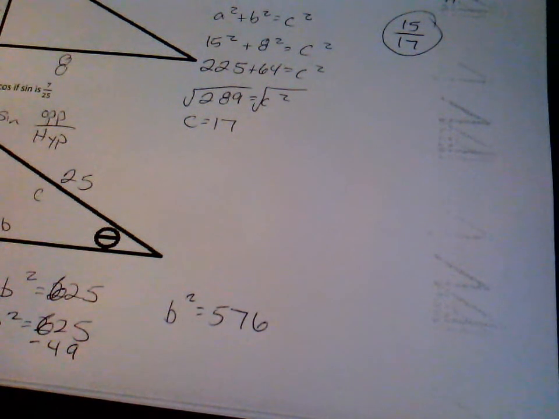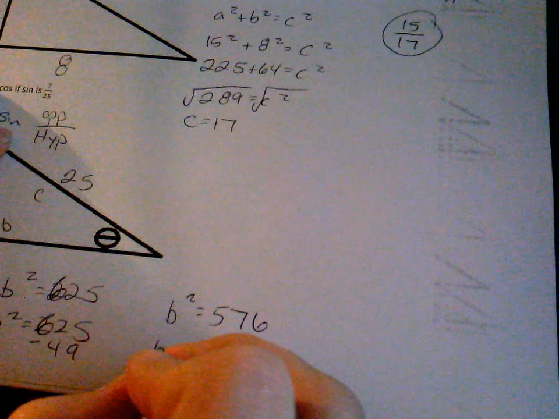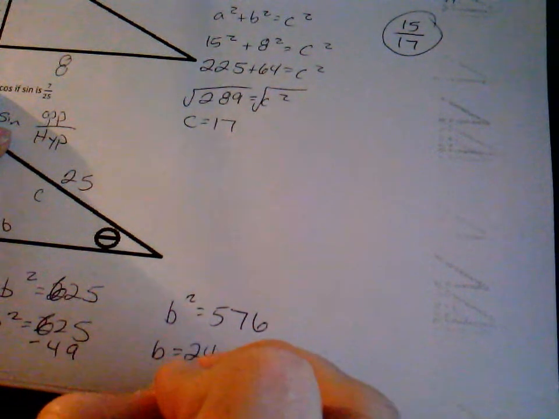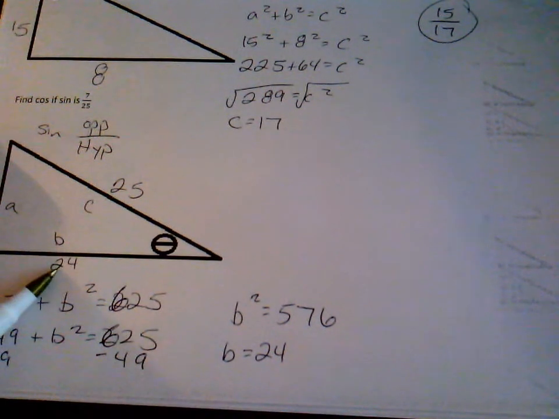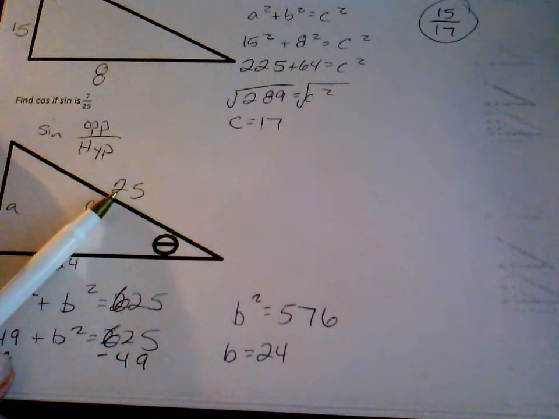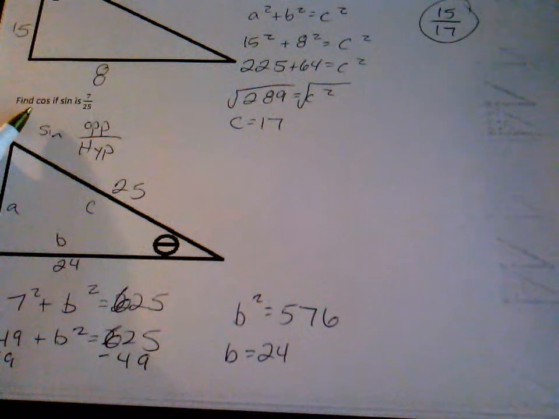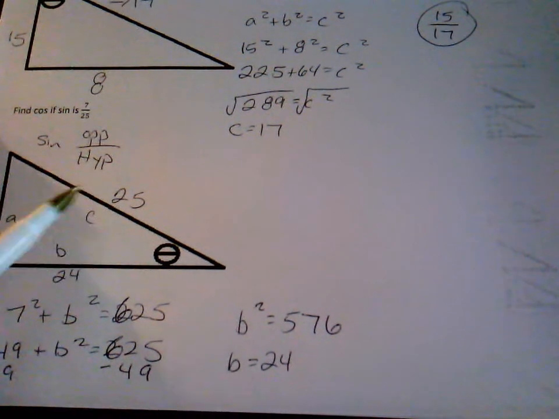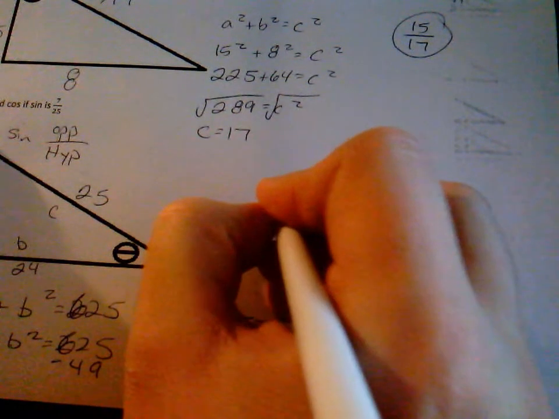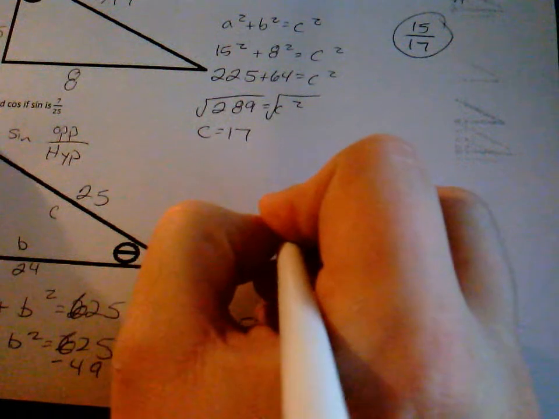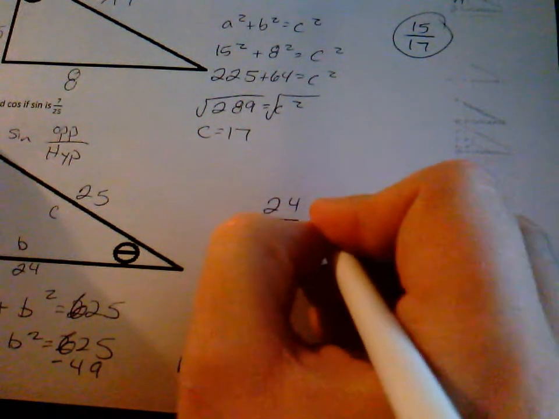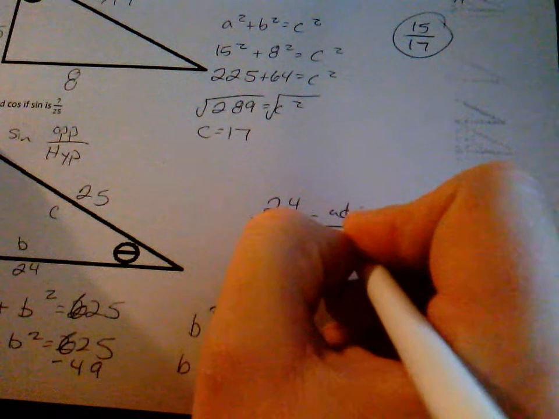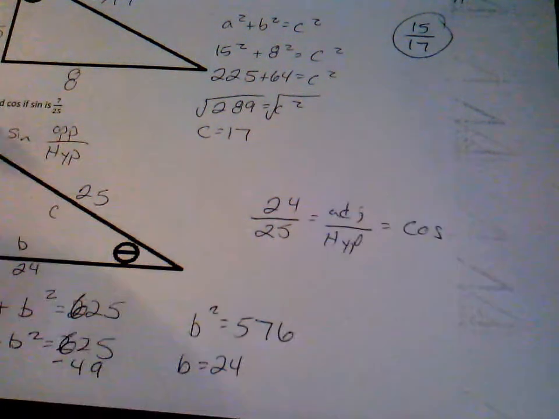Now if I square root that number, we get b equals 24. Okay, so we know our third side is 24, meaning that's the adjacent. This is the hypotenuse. We need cosine, so that's adjacent over hypotenuse, or just 24 over 25 equals adjacent over hypotenuse, which is our cosine. Okay?